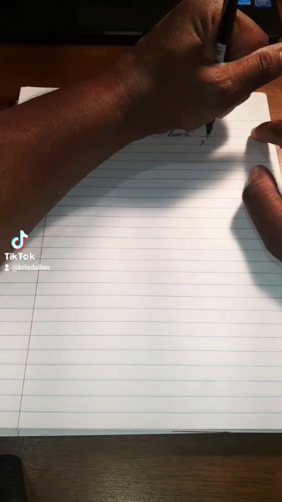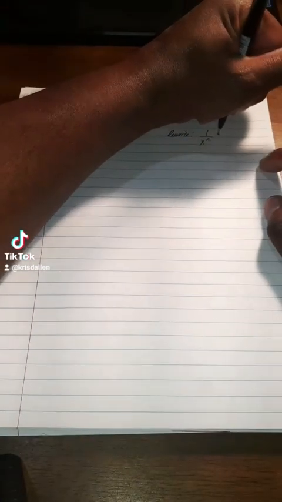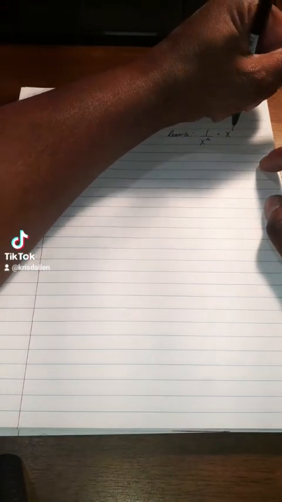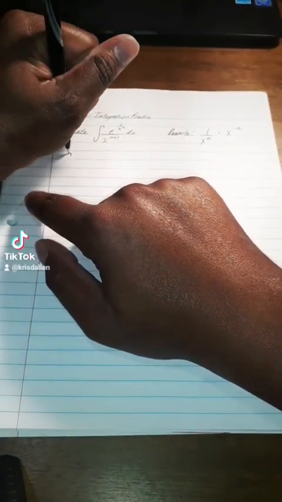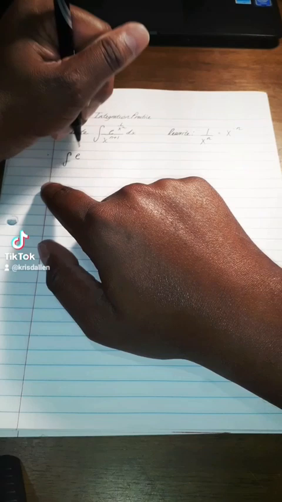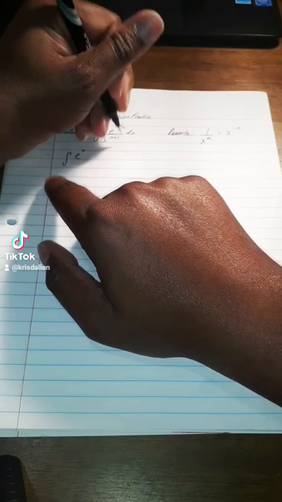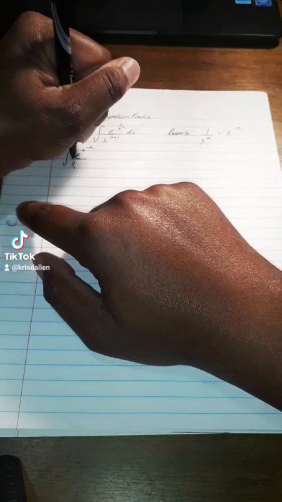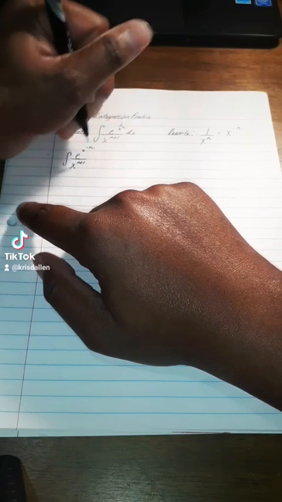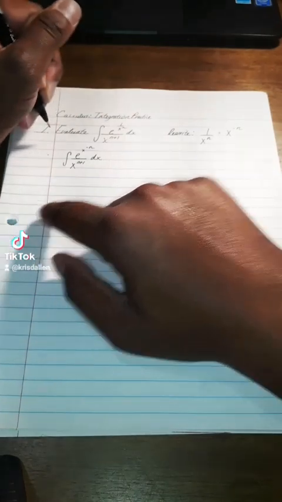First thing I'm going to do, and you'll see the benefit for doing this in a minute, I'm going to rewrite 1 over x raised to the n. I'm going to write that as x raised to the negative n. So recall that if I move this up top, that'll change the sign of the exponent. Now the integral becomes e raised to the x raised to the negative n, all divided by x raised to the n plus 1, and then dx.